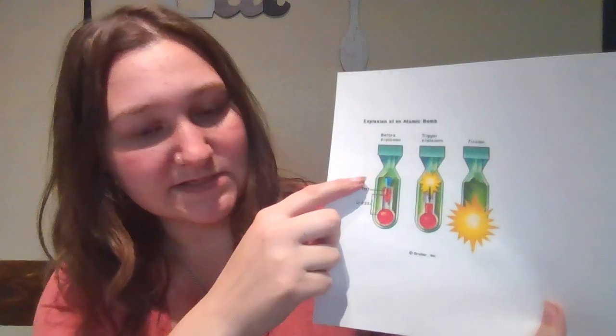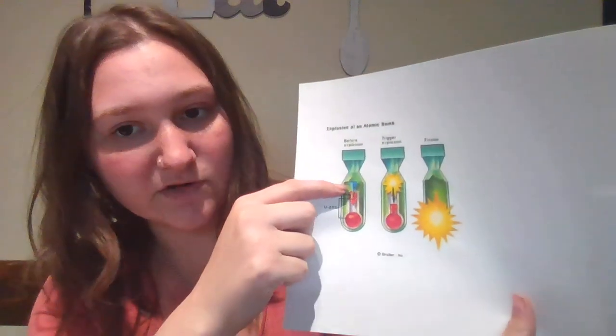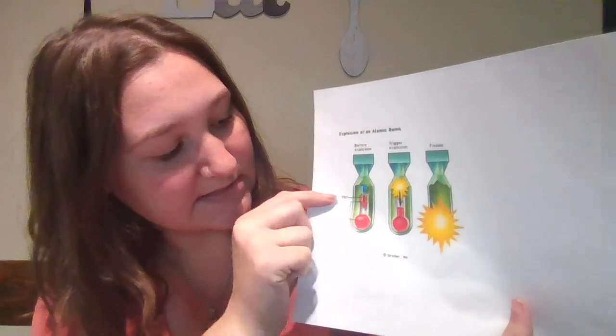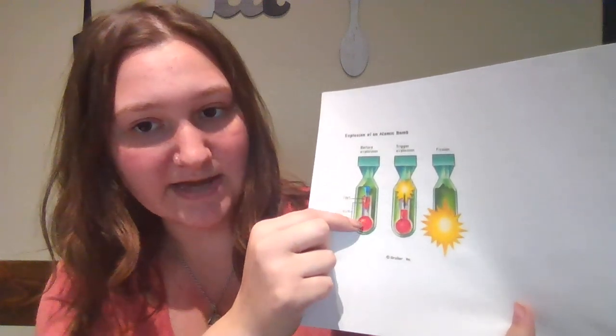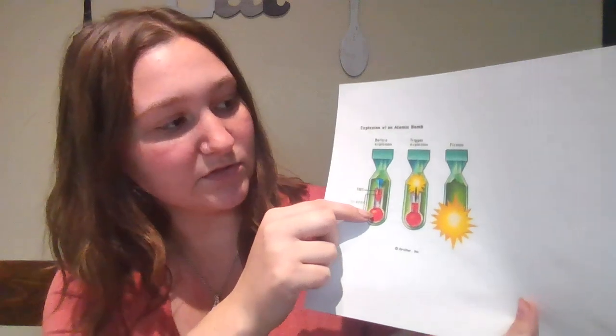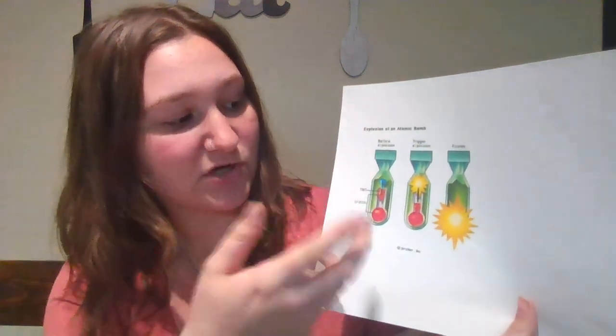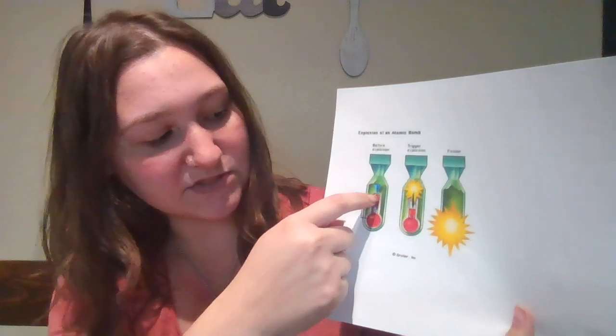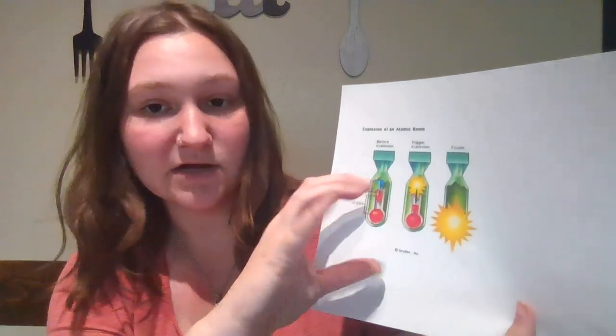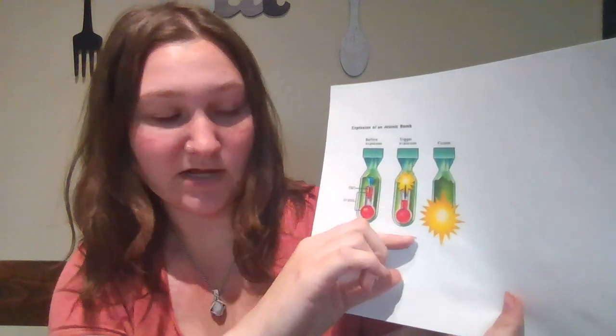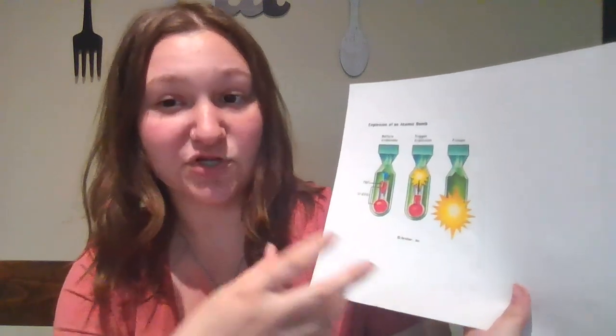So I printed out another picture just showing the explosion of an atomic bomb. So get a good hold on it. Before the explosion in this one, we see that here is the igniter, the blue, and then we have the TNT and the uranium here and down here. So the trigger is pulled and that triggers the explosion. The trigger goes down into the TNT, which explodes, and then that forms with the uranium, and that is where fission occurs, and that's where the nuclear bomb explosion happens.